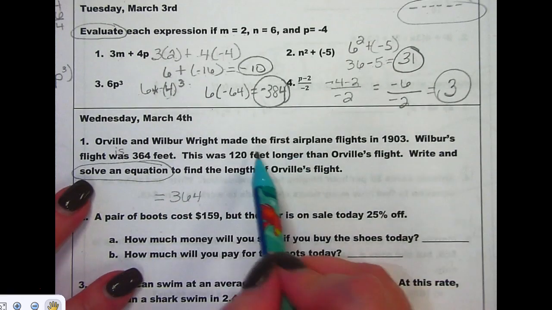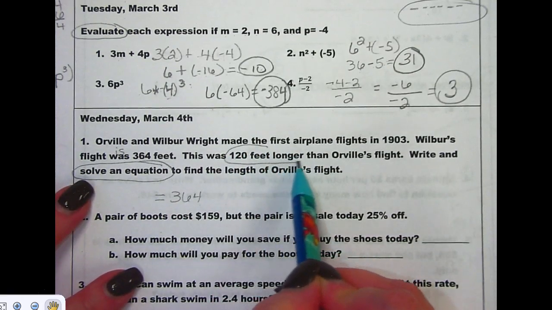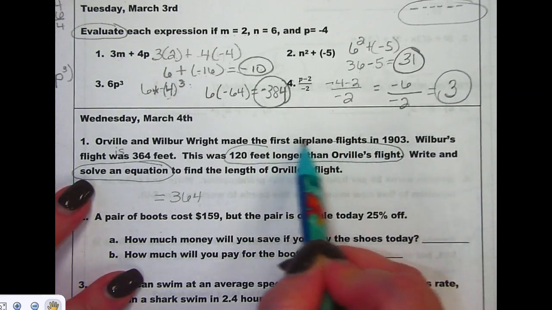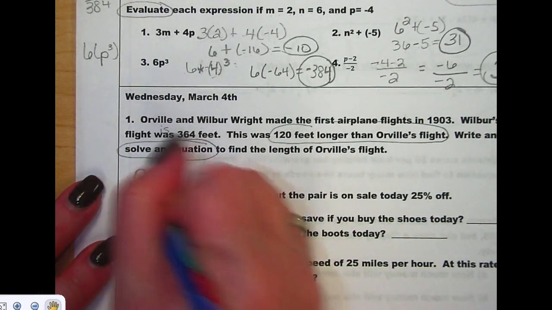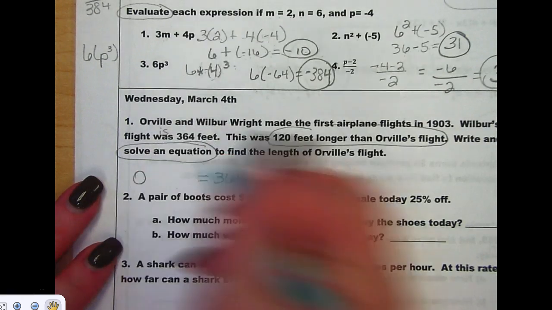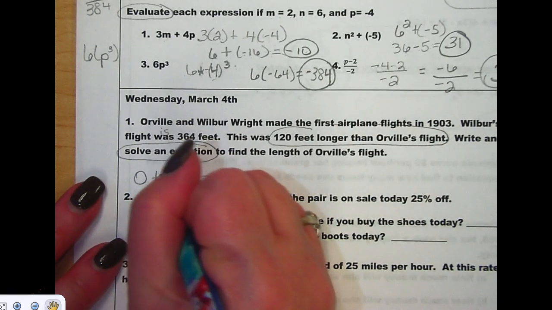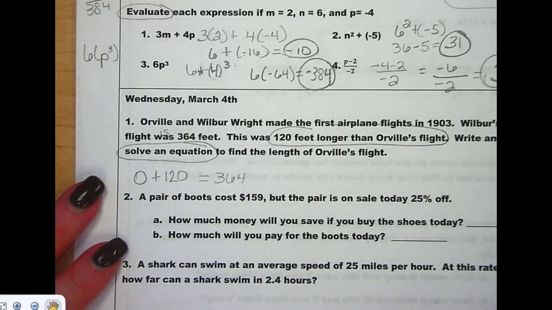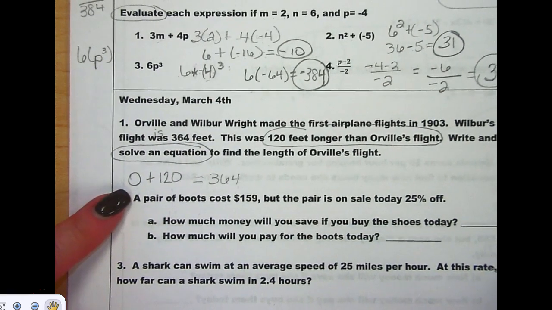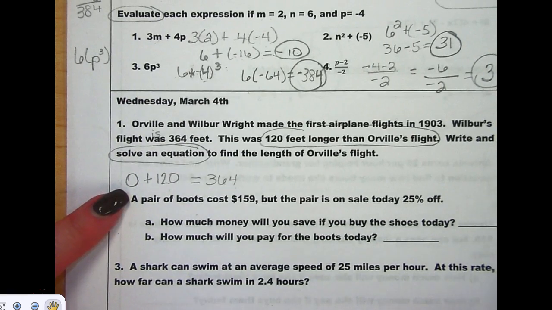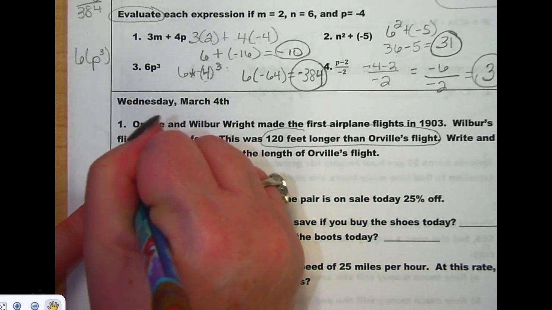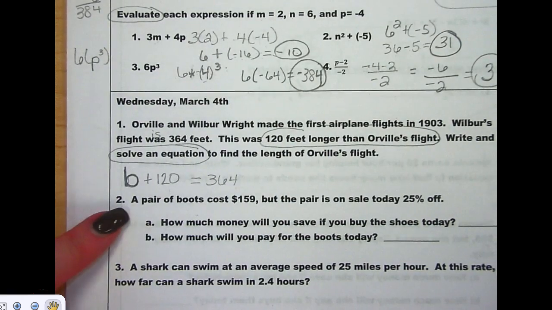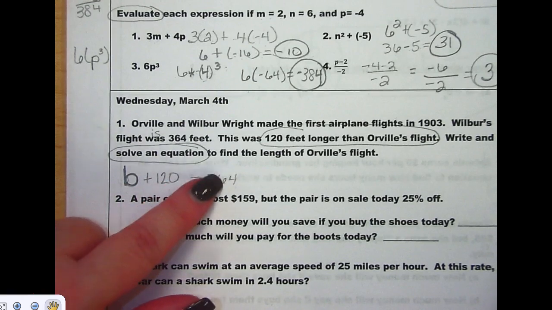364 feet. Now, 120 feet longer than Orville's flight. Find the length of Orville's flight. So Orville's flight plus 120. Should I use an O for Orville? I should. In math, what does it look like? It looks like a 0. Let's make it a B, because our variable can be whatever we want. So Orville's flight plus 120 equals 364.